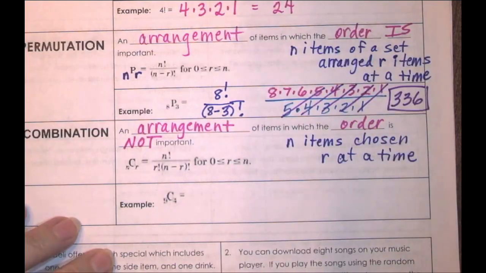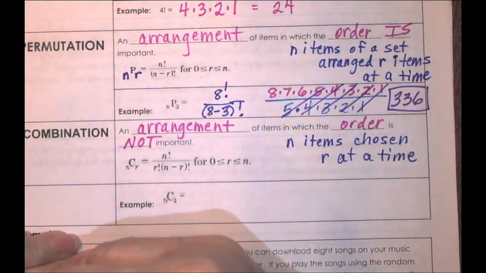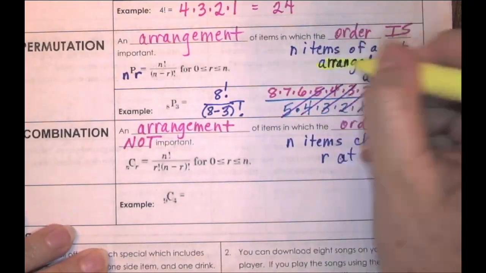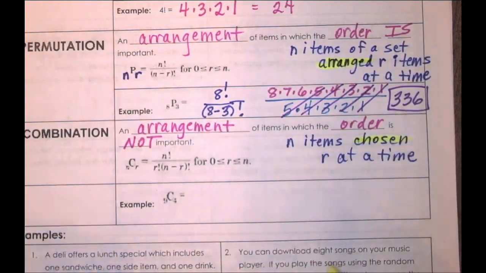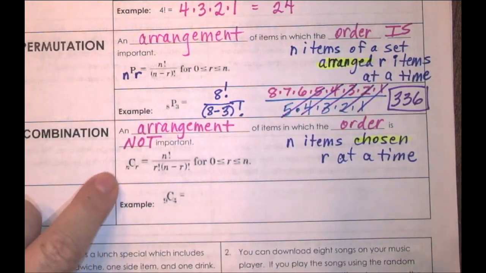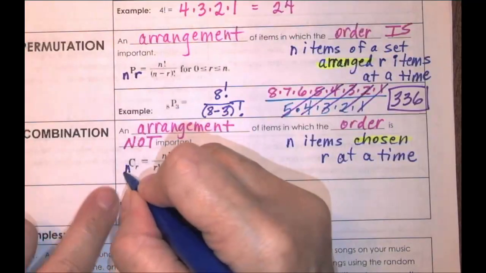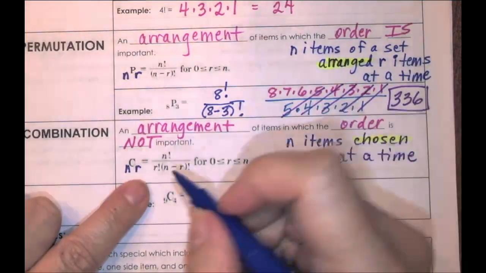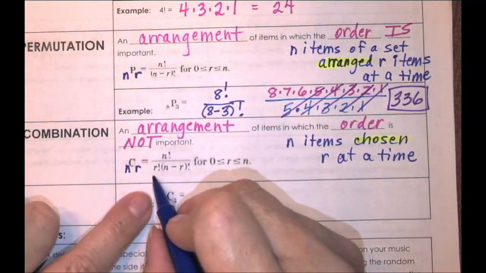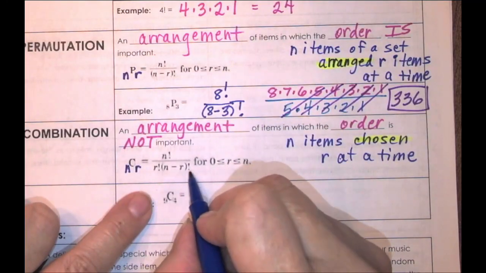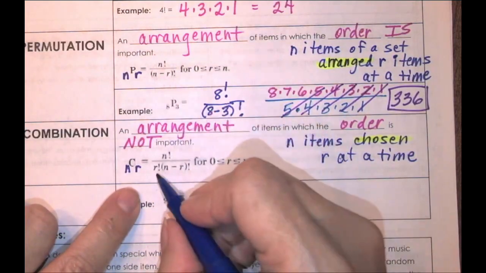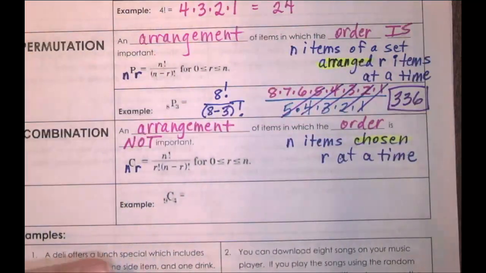Arranged is the different word up here. They're arranged R items at a time. And here they're chosen R items at a time. The order doesn't matter, so small difference. The combination of N items randomly chosen R at a time is N factorial over R factorial times N minus R factorial. Do you see the difference? The only difference is the denominator has that R factorial there.